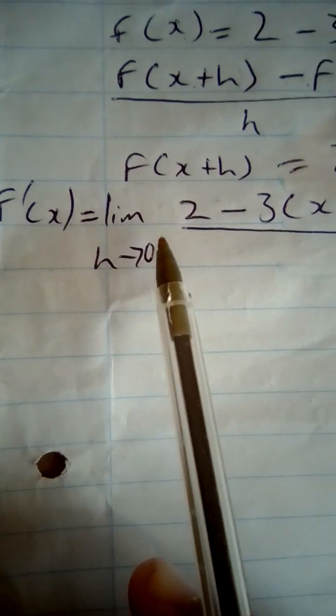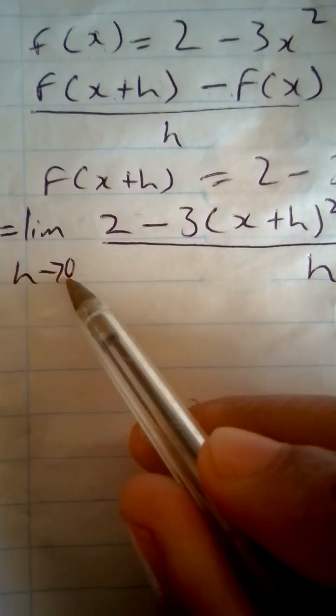And then we will say all over h. Now remember that you are looking for the gradient, and don't forget that it is equal to the limit as h is approaching 0. So you need to write this limit h is approaching 0. Remember, you will substitute this 0 here at this h. Okay, so now let's move on to the next step.